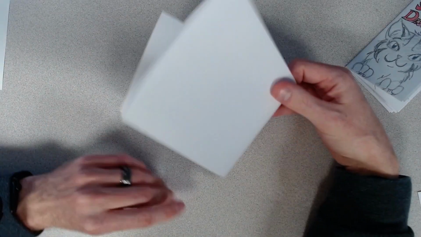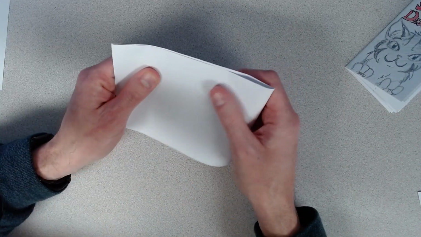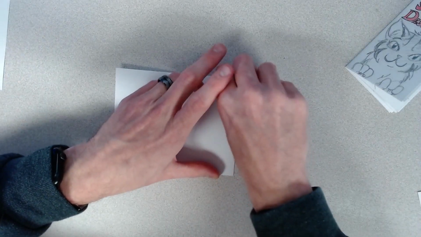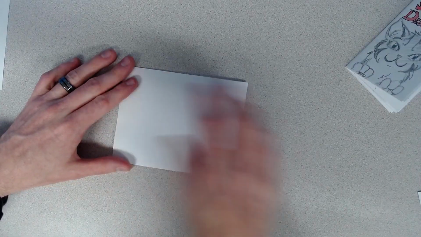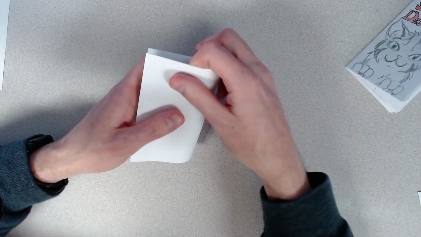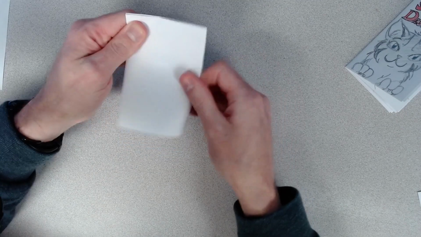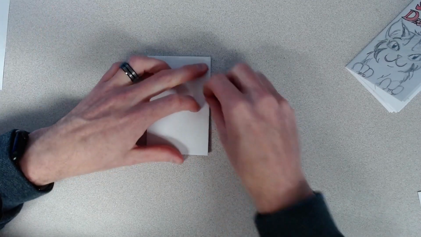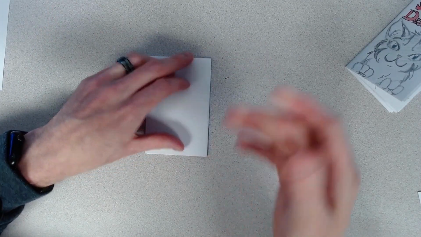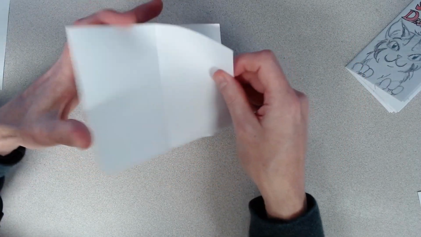Okay, next you're going to fold it in half again, and now you're going to fold it in half horizontally. Next you're going to fold it in half again. So we're going to take this and fold it in half horizontally again. And then we basically have it done. There's just one more step that we need to do. We need to unfold it.